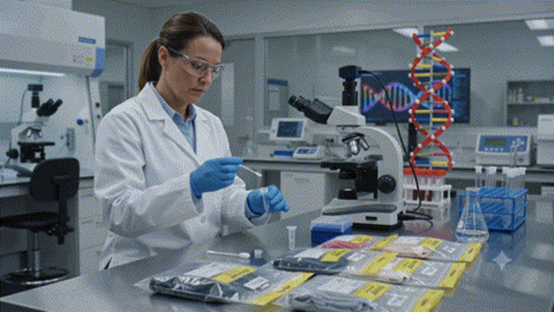Forensic biology is a branch of forensic science that deals with the identification, collection, preservation, examination, and interpretation of biological evidence related to legal investigations. The word forensic means the application of science to matters of law. Forensic biologists use principles of biology, genetics, biochemistry, and molecular biology to analyze biological materials found at crime scenes.